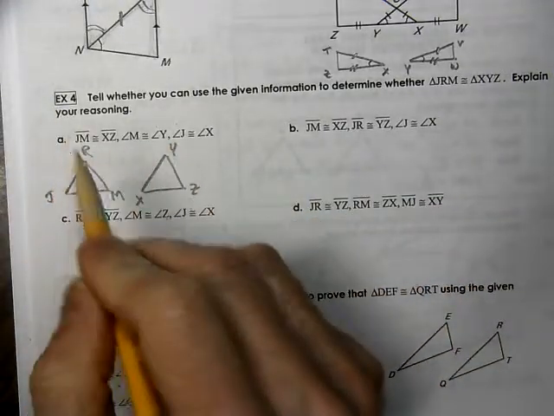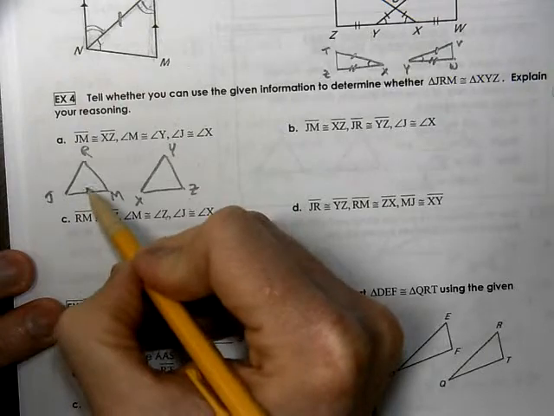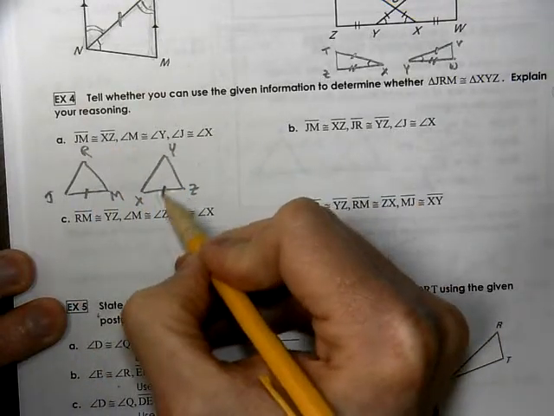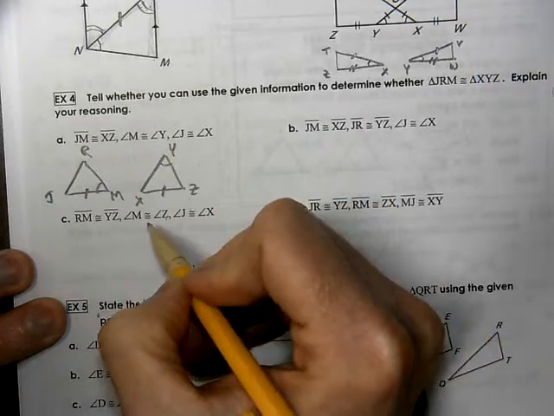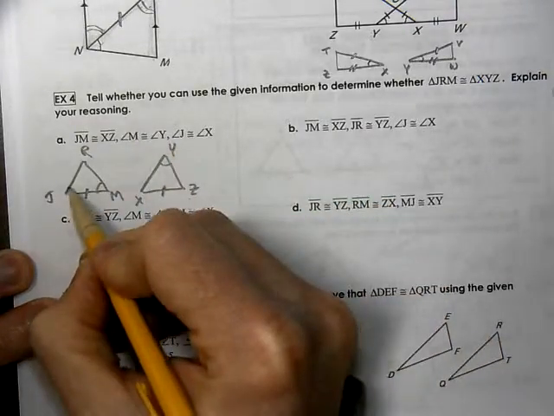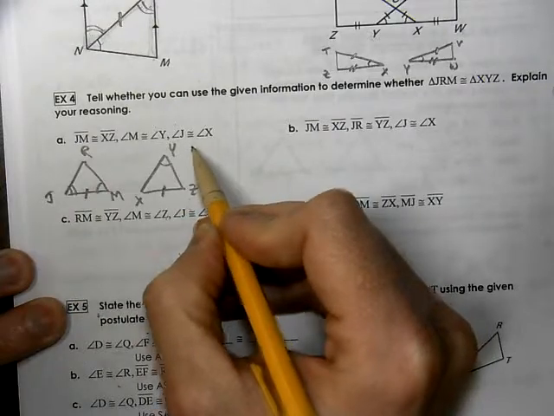We'll come in and label our parts. JM is congruent to XZ. Angle M is congruent to angle Y. Angle J is congruent to angle X.